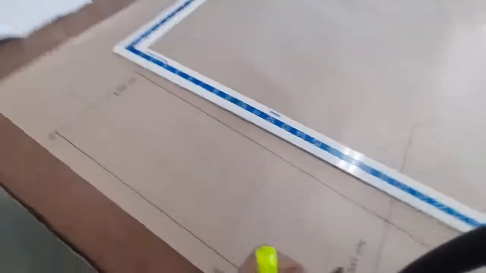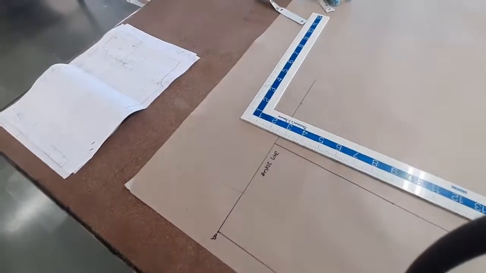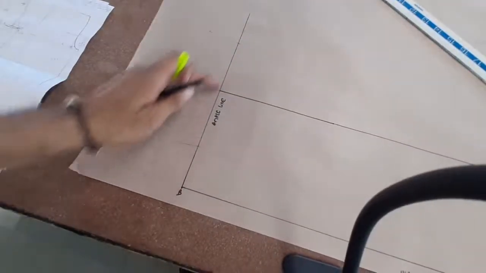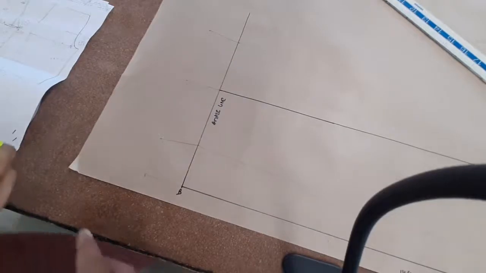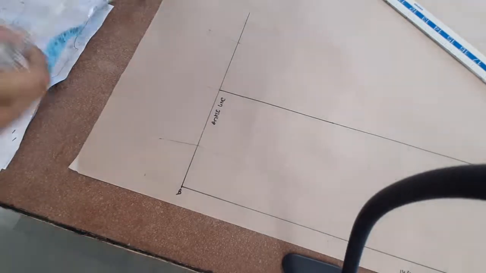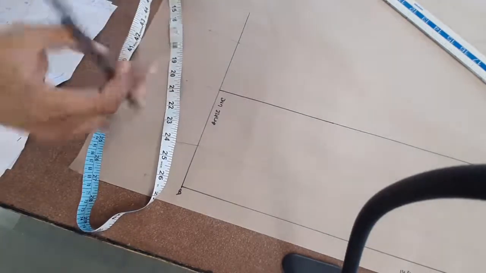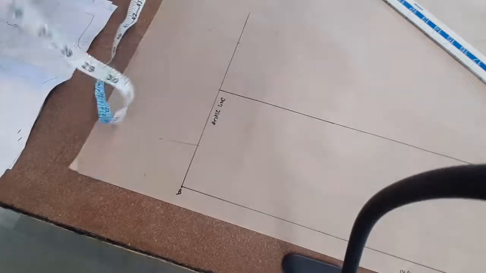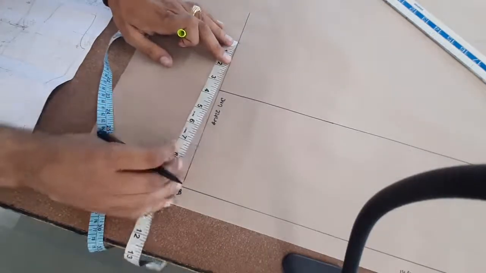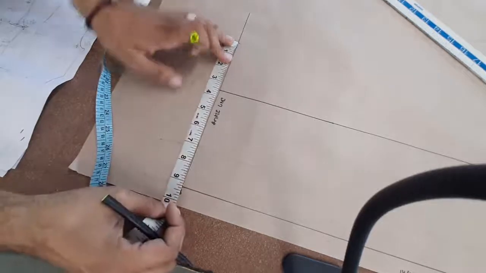And after that we'll create our ankle line, because we need to mark the width points for the ankle line. So here we have this perpendicular line, and our ankle measurement is 14 inches. We will take half, 7 inches, and then half of that 7 inches too, because the total that we require is 7 inches.